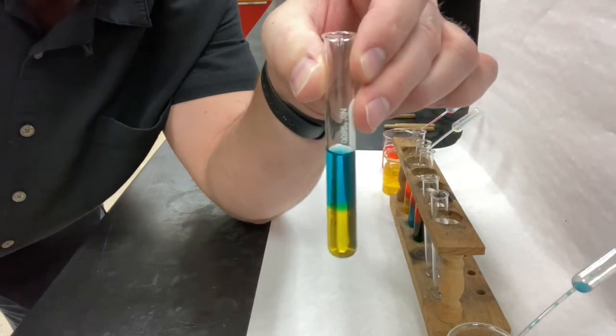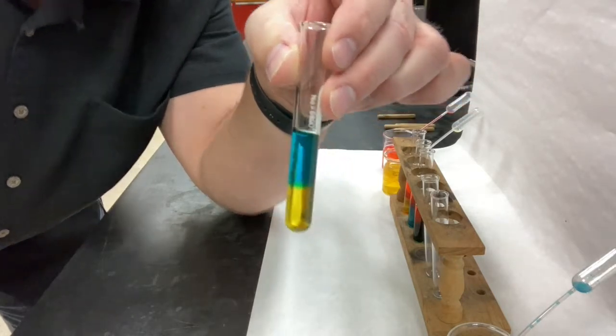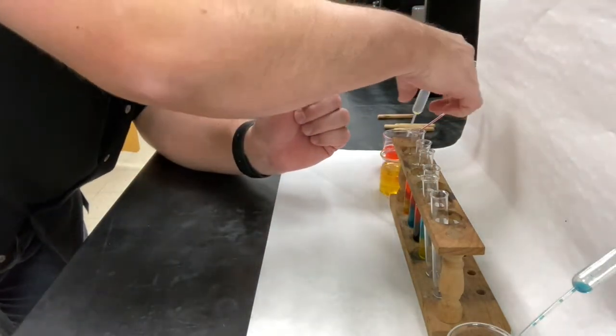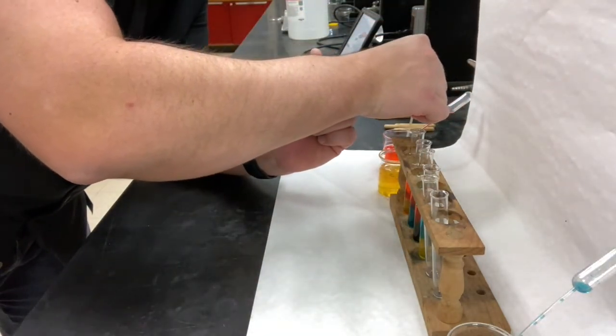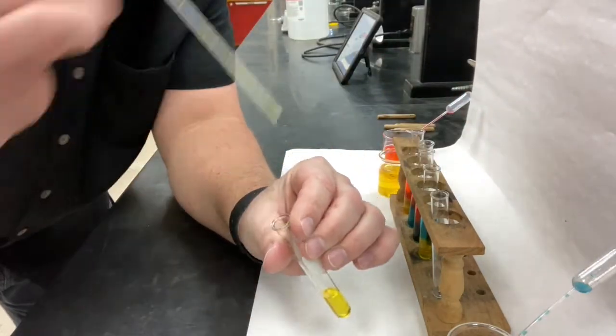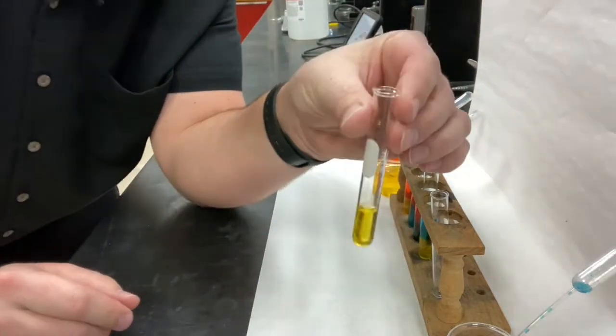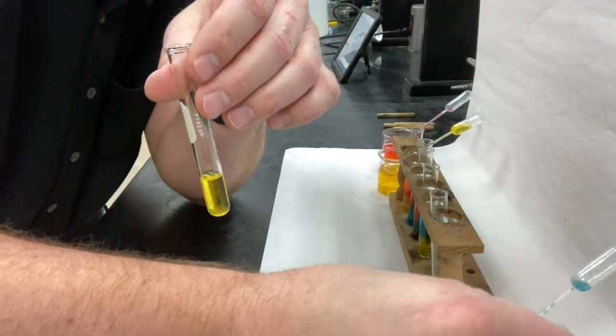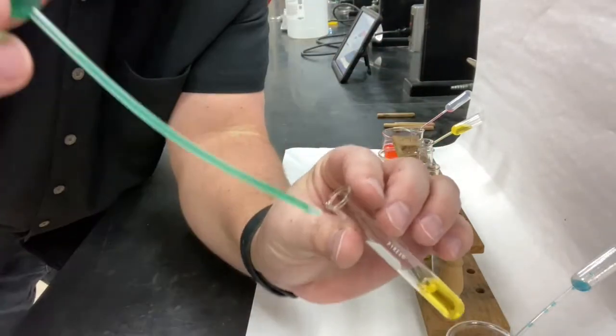There you go. And yellow still needs to be mixed with green. So I'll fill my 5th test tube with yellow. And now let's do green.